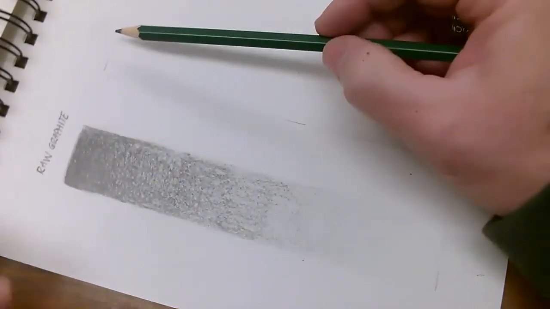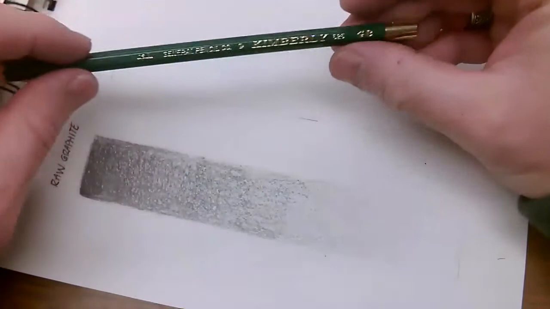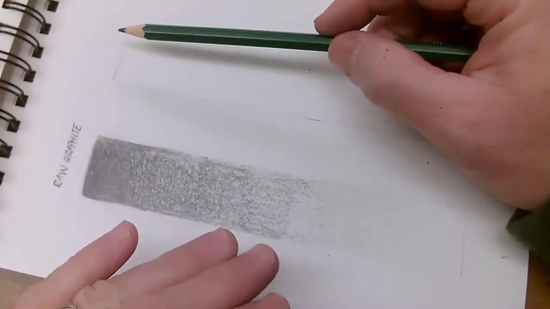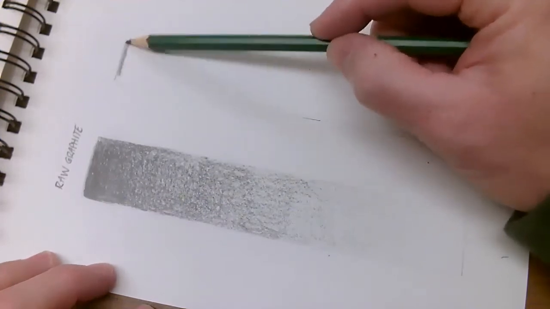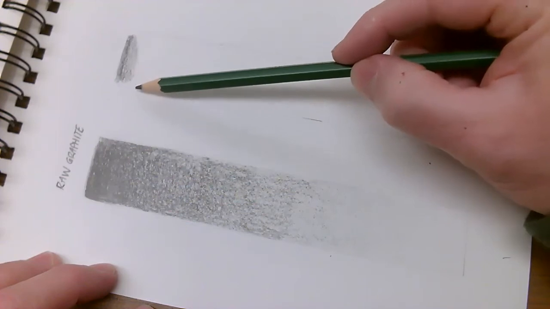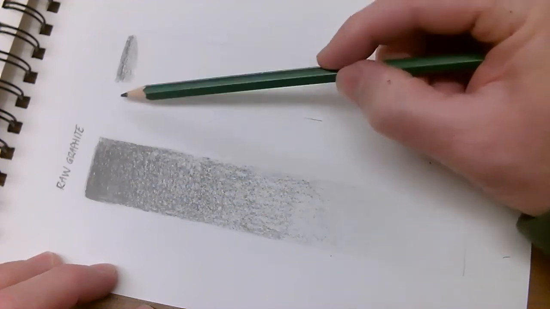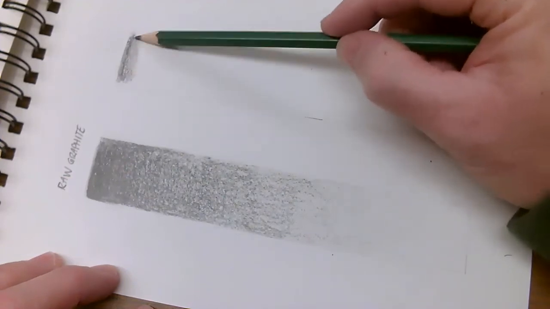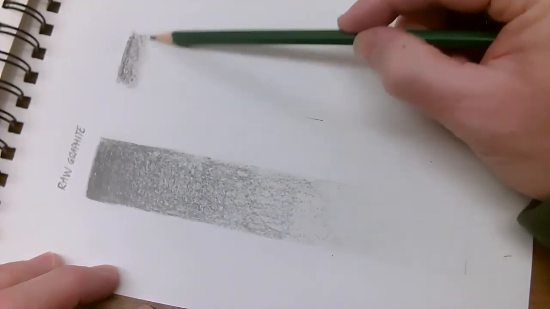Okay, so I'm going to start the same thing. I think I'm going to jump right to the 4B right away on this. It's very much like this, except I'm going to use my blending tool. Okay. If I slow motion this, I'm doing small ovals. Okay. I'm not really going strictly back and forth like that. It's just a little bit more fluid to do those ovals.